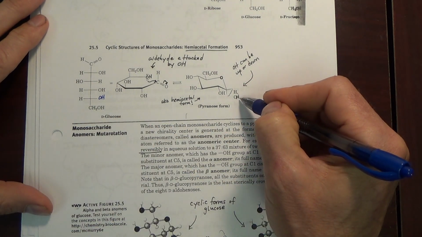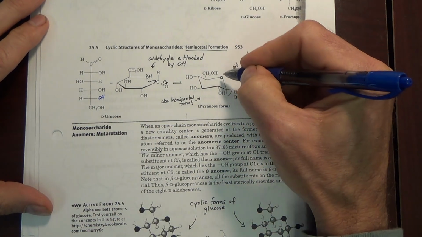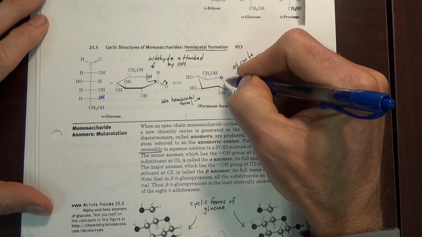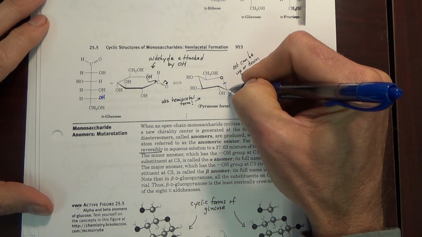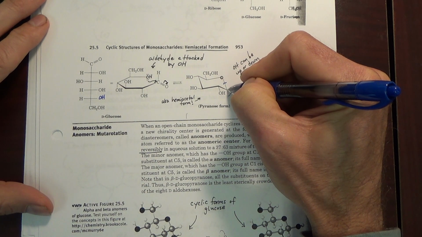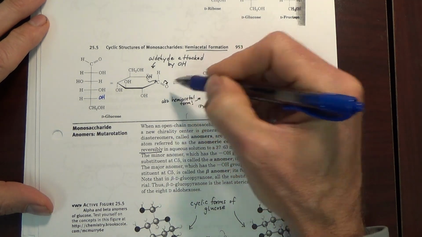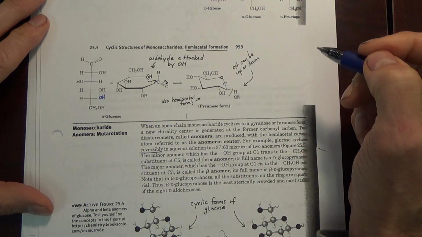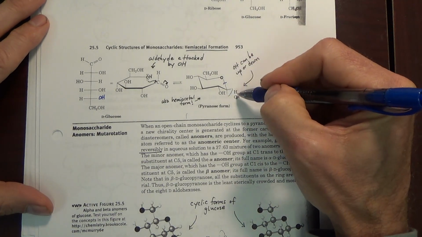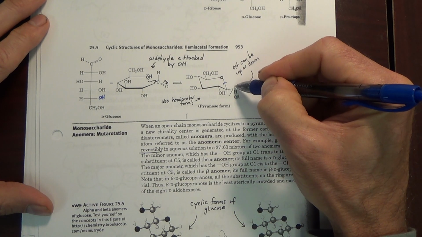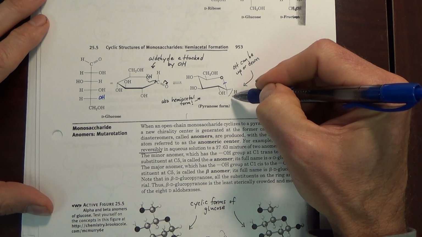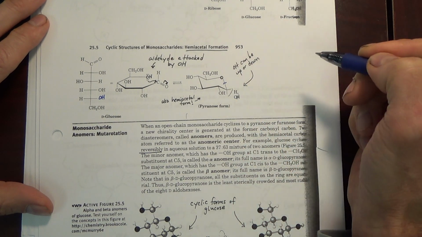They're missing H's here. Here's the oxygen. We just made this bond. And this carbon will end up with an OH after we do a proton transfer. And this OH can either be equatorial or axial. And that's what they're trying to show here.